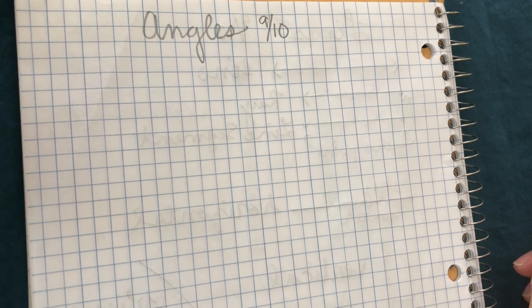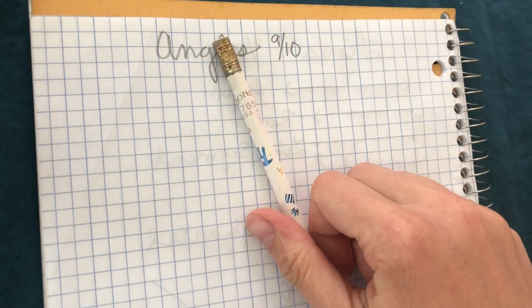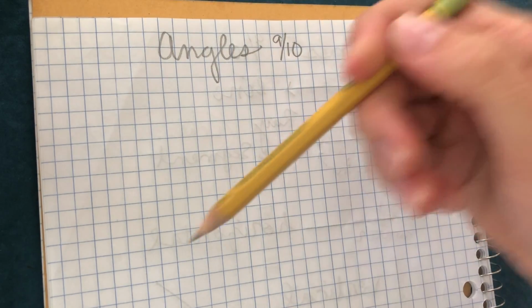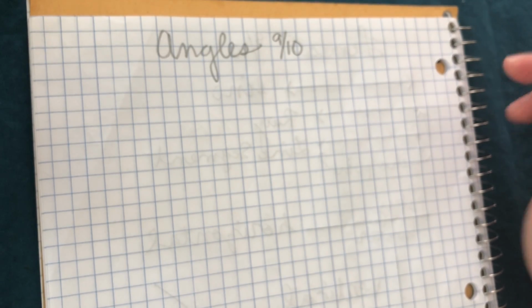Today's lesson is about angles. So you will need your graph paper notebook and a pencil. This one has an eraser. You will need some colored pencils for follow-up.